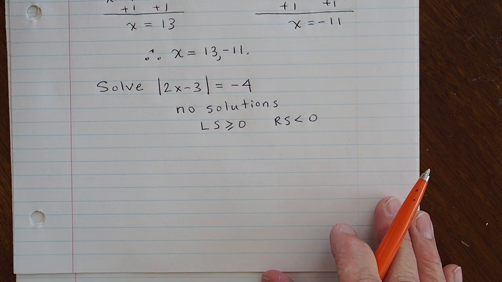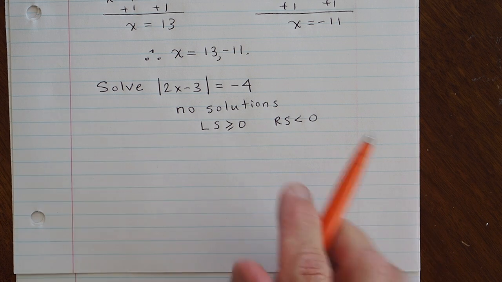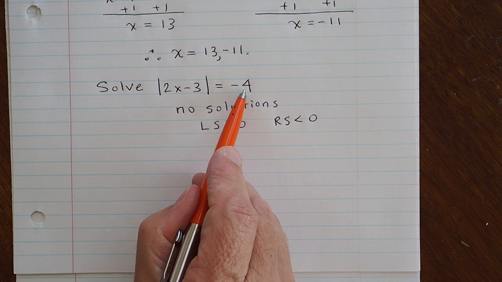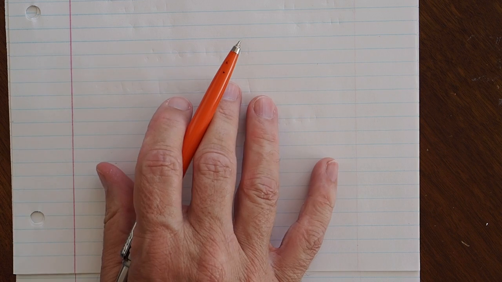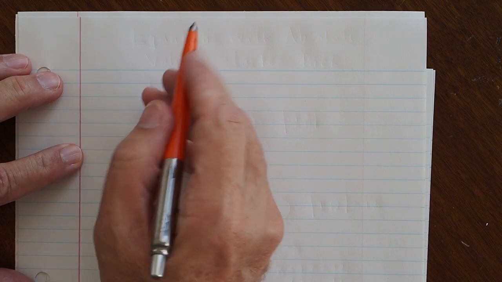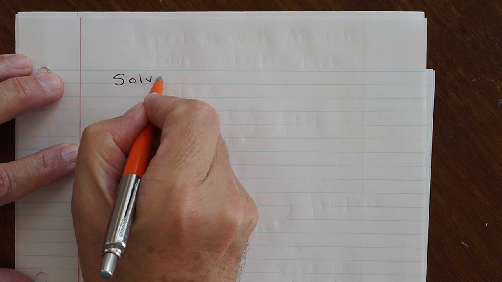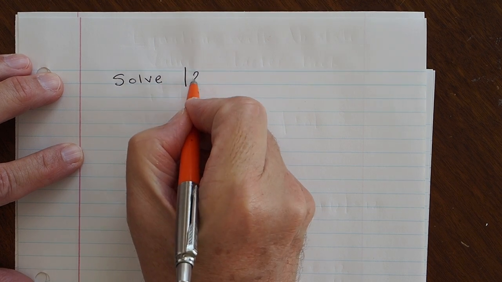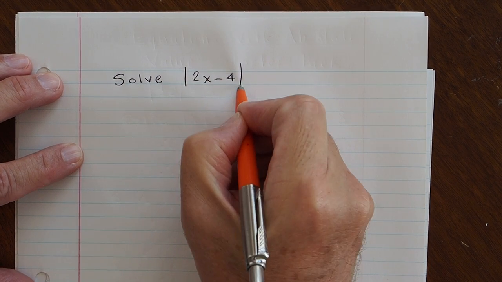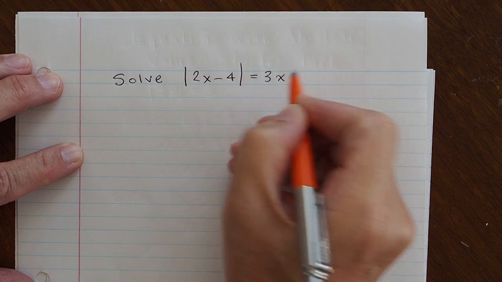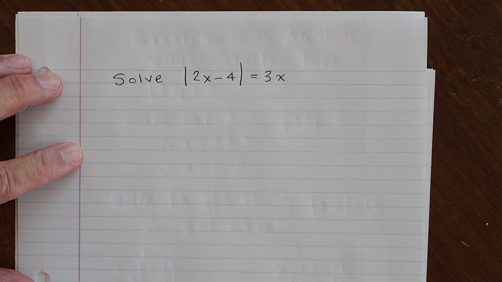For our next example, we're going to look at a case where the right side is a function of x. It's a little trickier. There's a first step you must observe before you continue. So we are required to solve the absolute value of 2x minus 4 equals 3x. Now remember what we just saw in the last trick question.